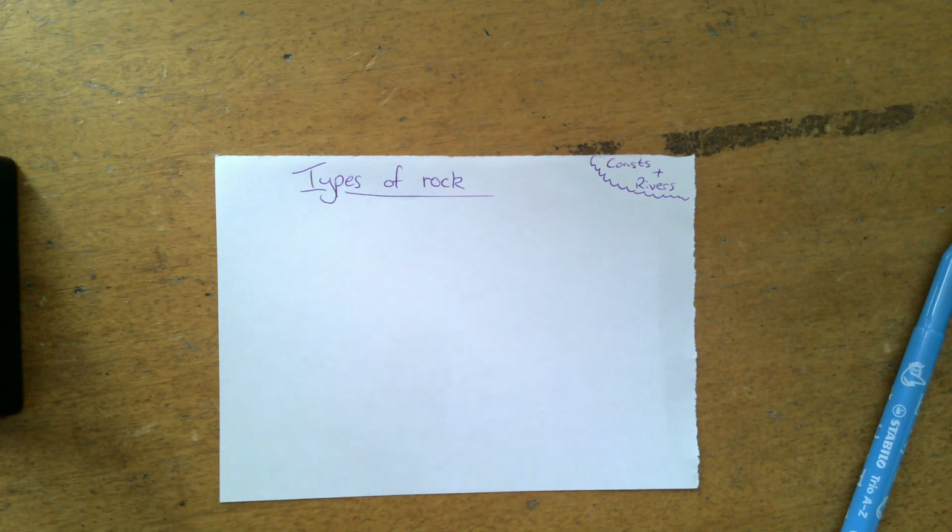Now I've kept this nice and short, and I've only even got a quarter of a piece of A4 here, because you don't need to know loads about the types of rock, but you need to know enough to apply in your answers about landforms.